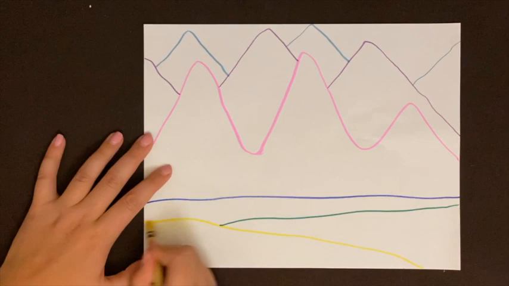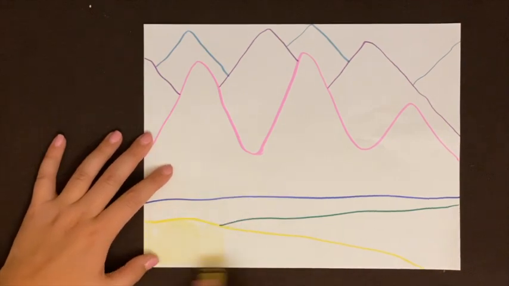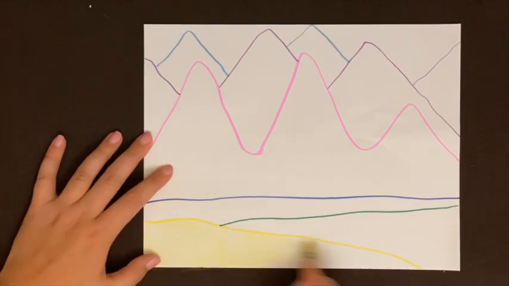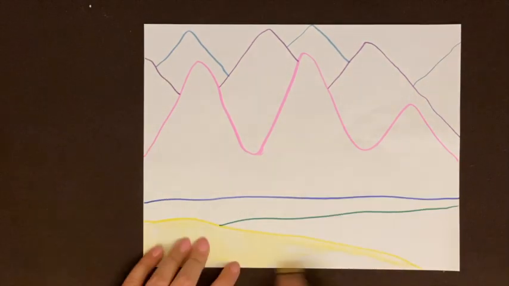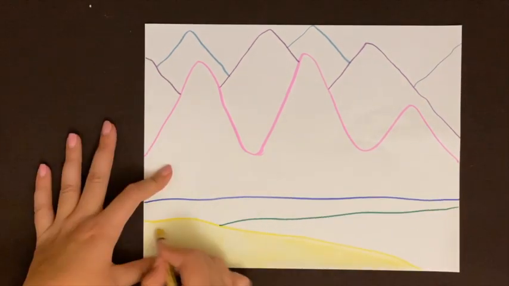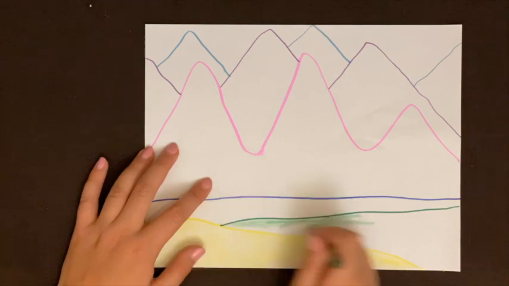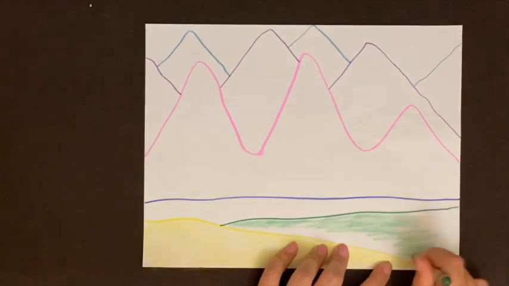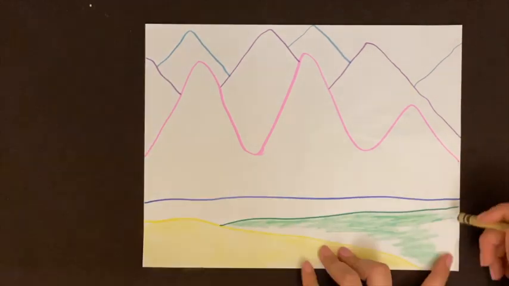Once you have gotten to this step, it is time to color. You're going to be filling in each shape with the color marker that you drew it. Notice how I'm coloring this yellow shape in with yellow because I drew the yellow line. Now I'm moving on to the green and I'm coloring it in with green since I drew a green line.